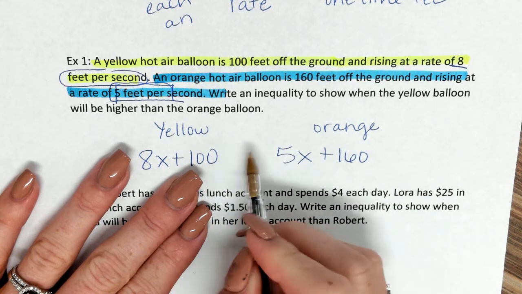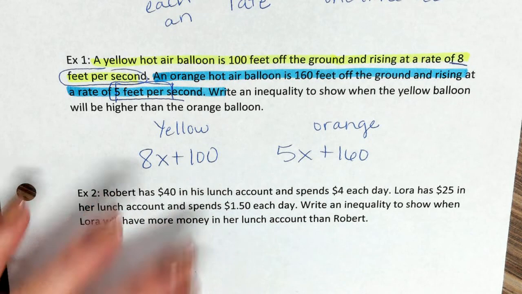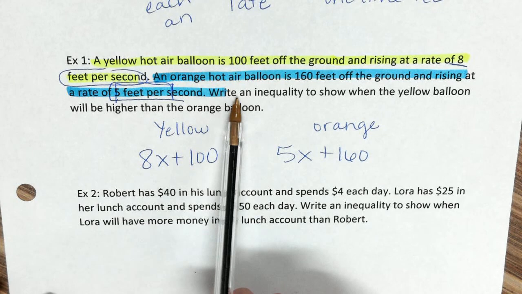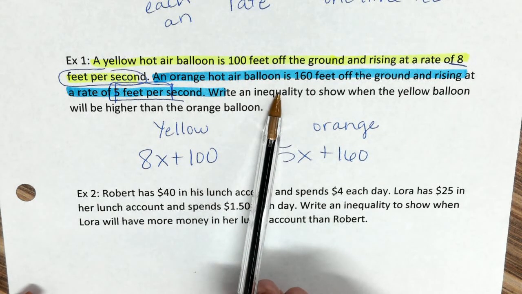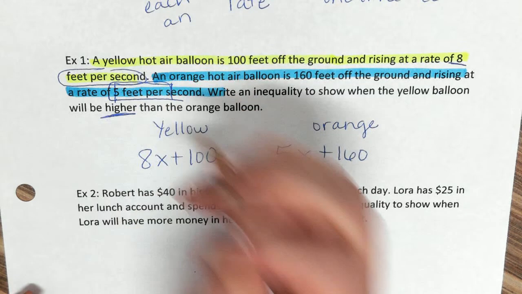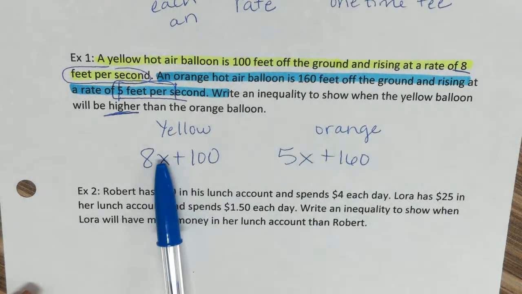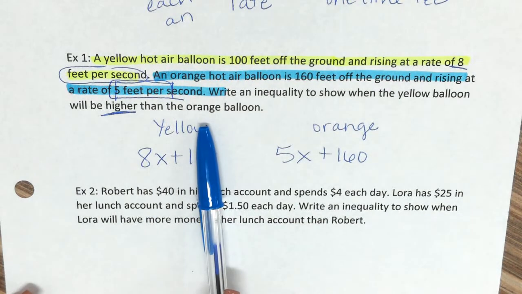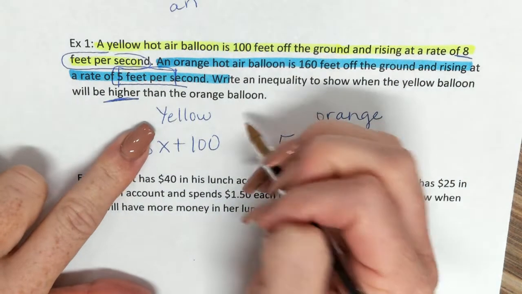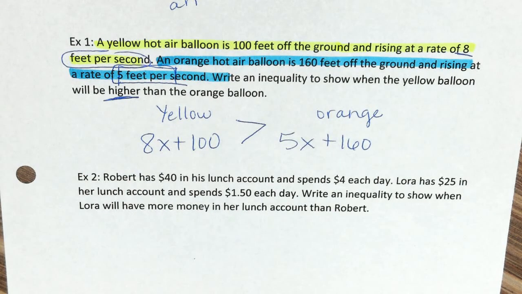Now, the equal sign will not go in the middle today because we're writing inequalities. So our job now is to read the last sentence and decide what kind of sign I'm going to put. So here it goes. Write an inequality, and this is how I know it's not equal, because they say this, to show when the yellow balloon will be what? So everybody point to yellow with your pencil and say, I want this to be higher. Higher. What does higher mean? Bigger or smaller? Bigger. So if I was an alligator, I want my mouth open to the bigger side. Are y'all with me? So if I want yellow to be higher, the alligator mouth would open to yellow.